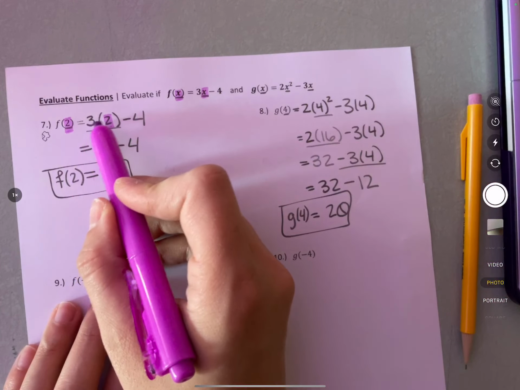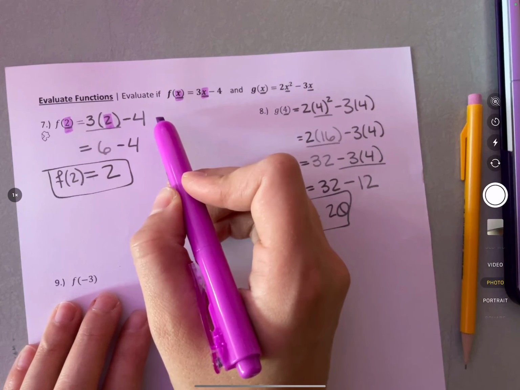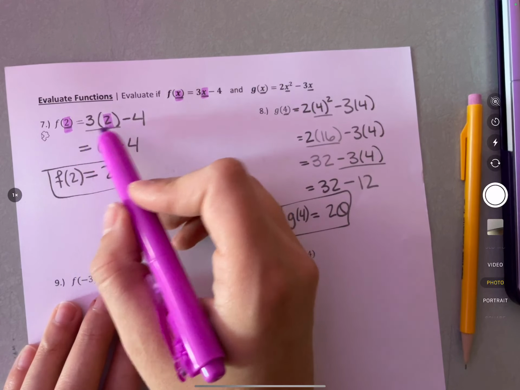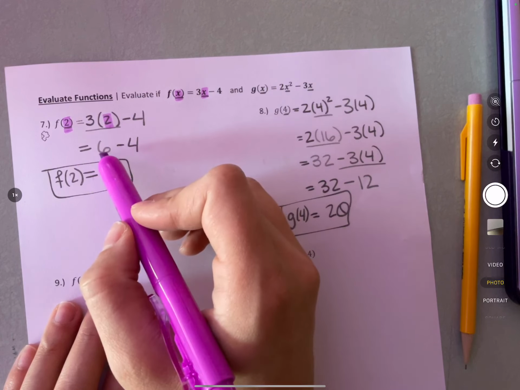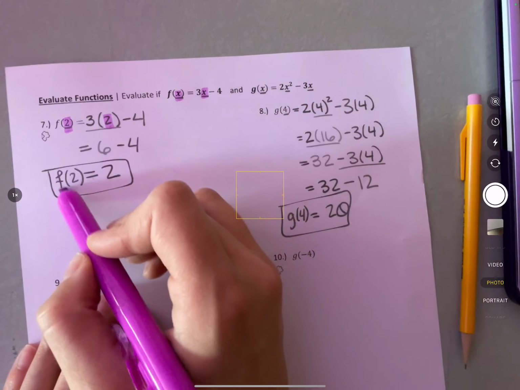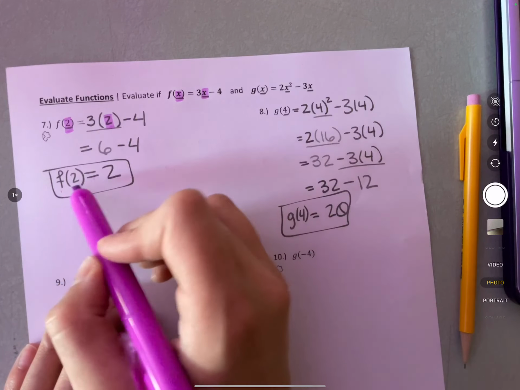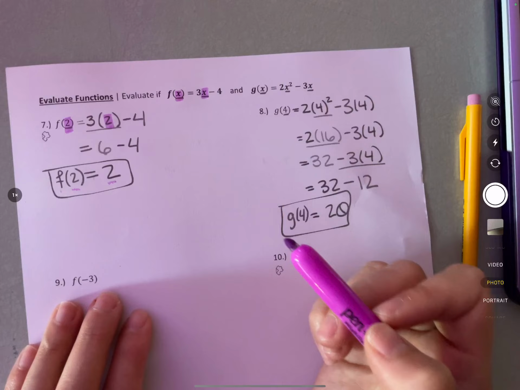I did 3, and I replaced the x here with the number 2, and then I minus the 4. So now I use my PEMDAS skills. So I do 3 times 2, 6. We're left with subtraction, so we can do 6 minus 4, and that gives us a final answer of 2. So f of 2 equals 2. It will not always equal the same thing. That just is happenstance.